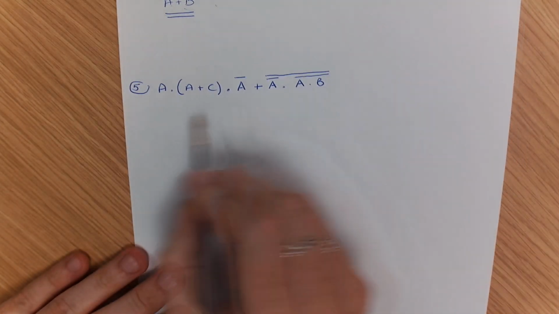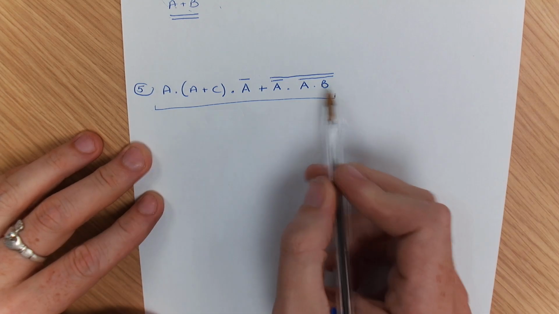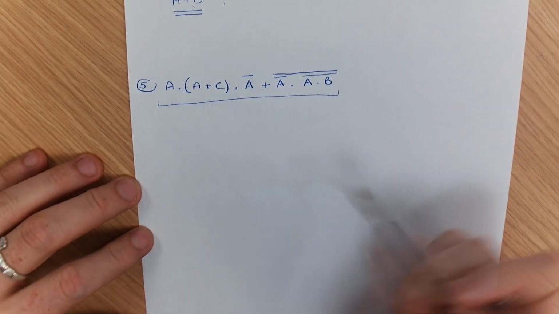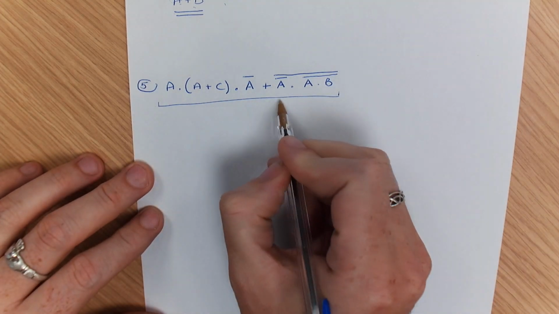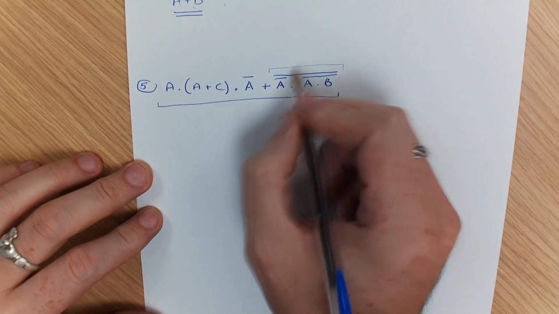So looking at this Boolean algebra equation here, we're also going to simplify this, break it down, so you can see what I'm doing and the steps that I'm carrying out. So the first thing I'm going to do is focus on this side, this little bit here. Just remember what I said before.